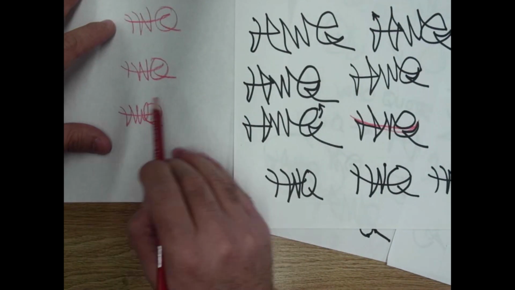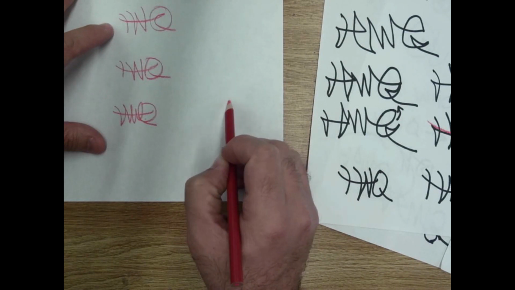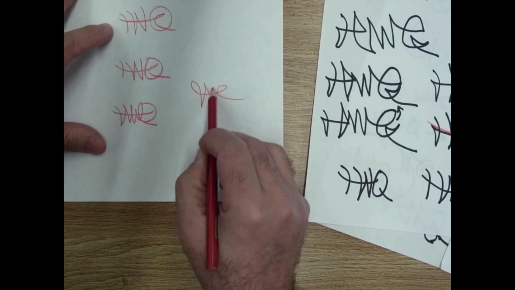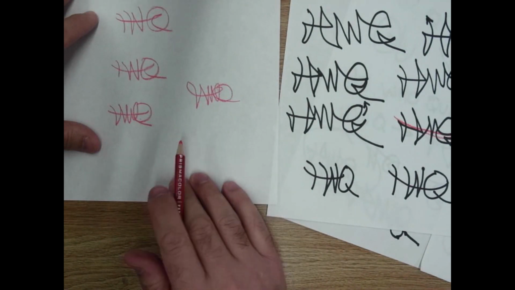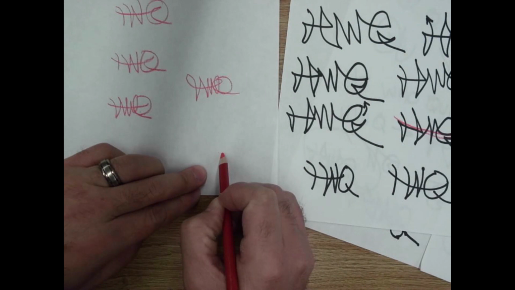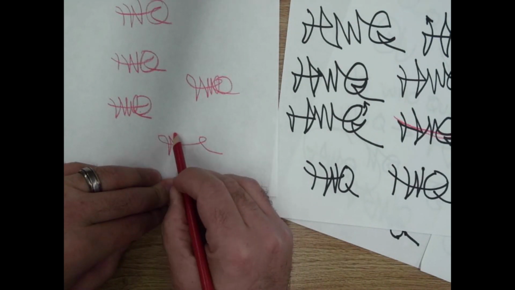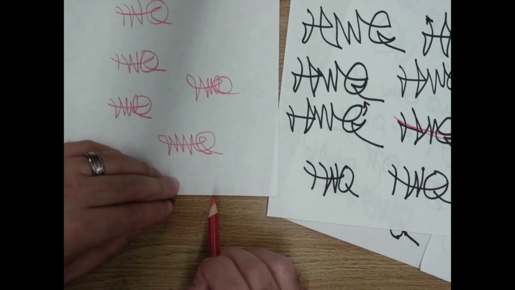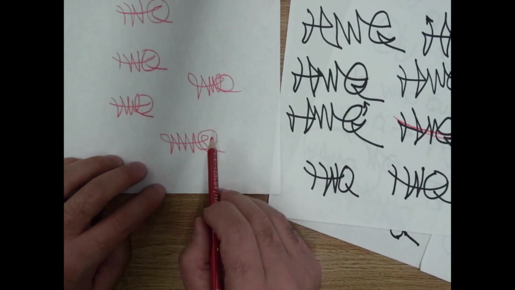And let's see if I can speed that up even more by making it into one line. So what I've done is I've started down at the right side of the Q. I've come up, I've curled. I'm abbreviating that HW, and it's just turned into a mountain range that goes through.